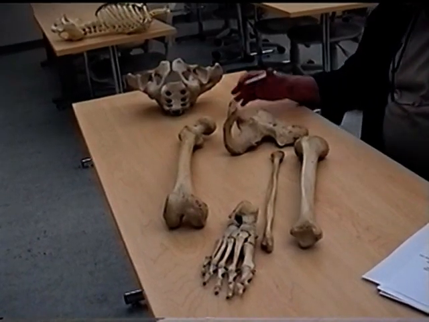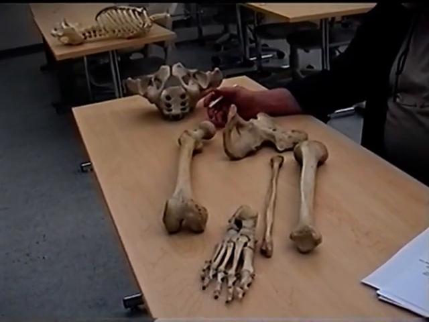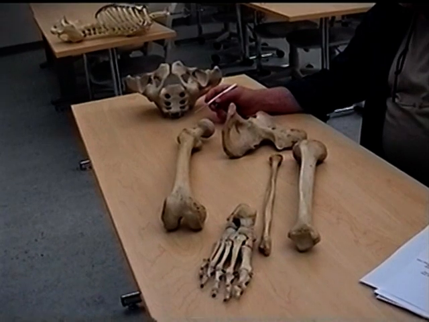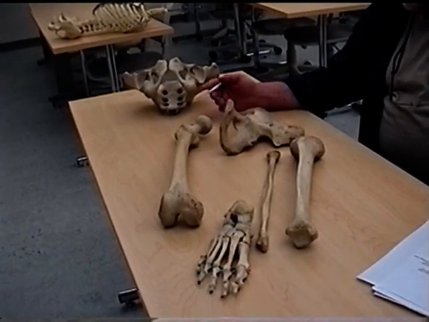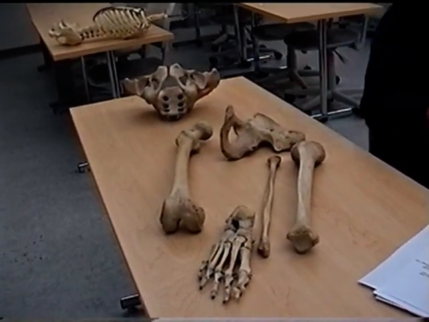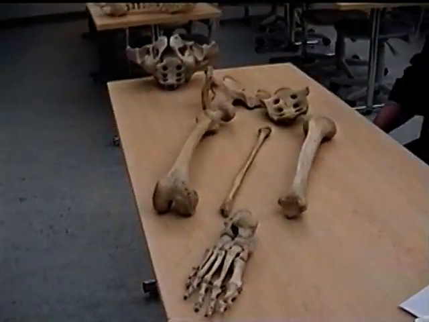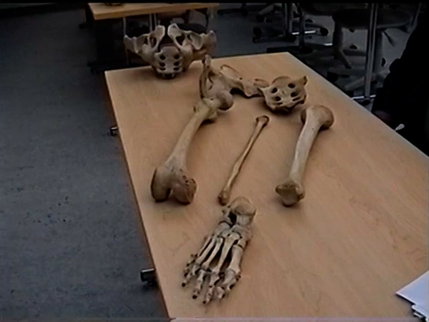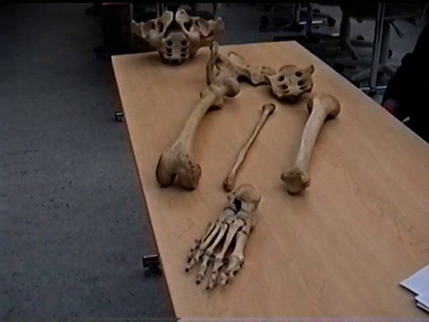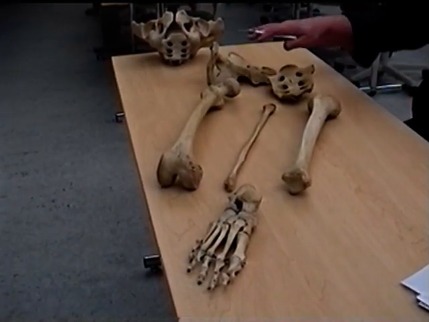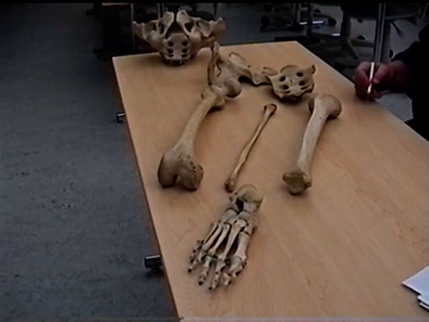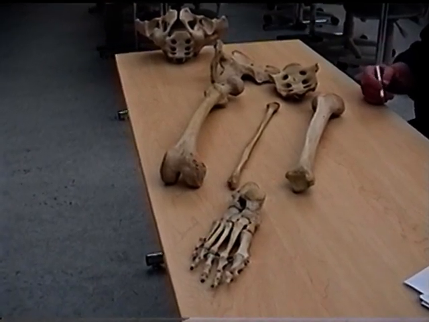So let's quickly go over the bones that make up the pelvic girdle and the lower extremity. So as you're preparing to study the pelvic girdle and the lower extremity, you need to get all of these bones out of your box so that you have all the bones organized.